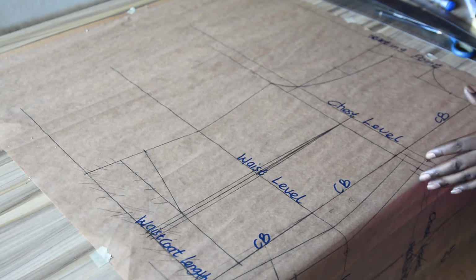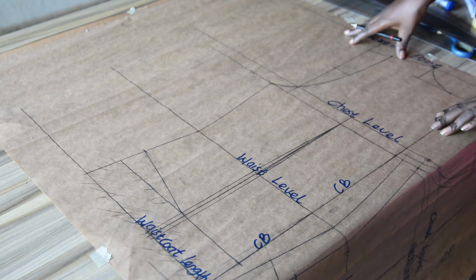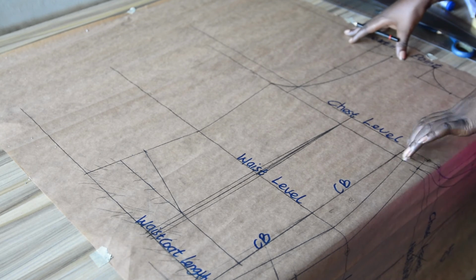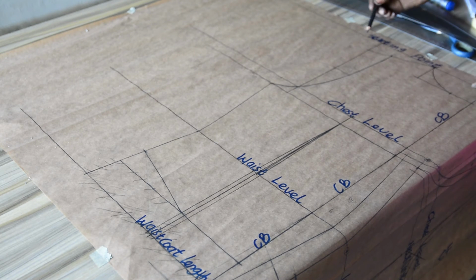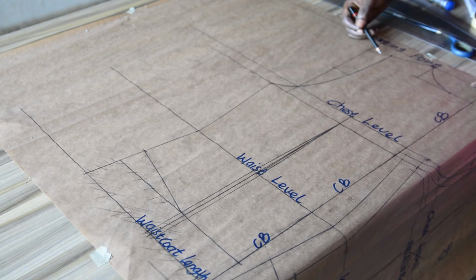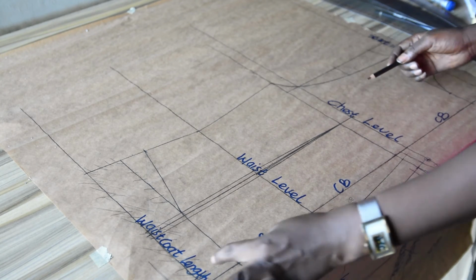So guys, so far so good. We are done with the drafting of a double-breasted waistcoat. The front is ready and the back is ready as well. The last step is to add seam allowances around the pattern, just as I did on the front panel: 1/2 inch on the neckline, 1/2 inch on the shoulder line, 1/2 inch on the armhole, 1 inch by the side, 1 inch on the hemline.